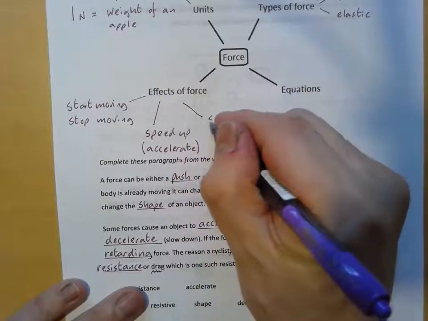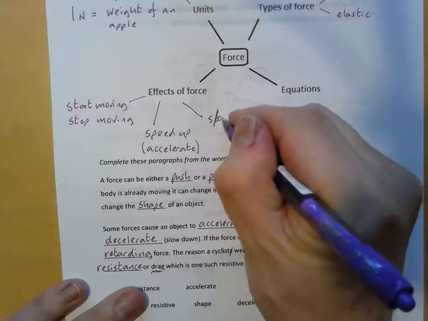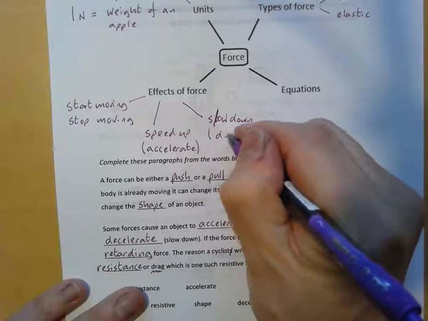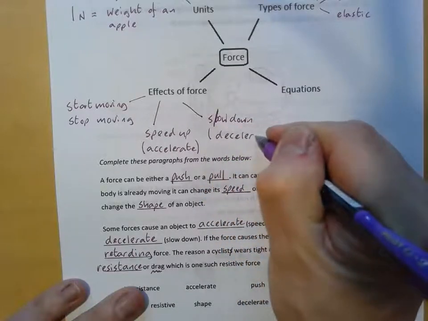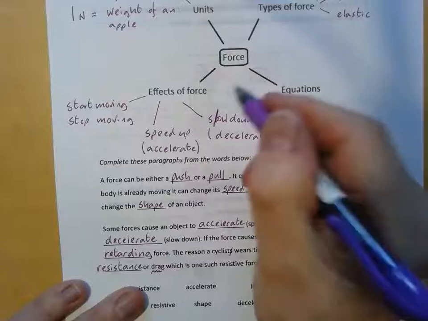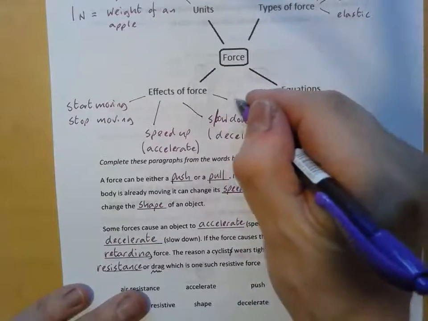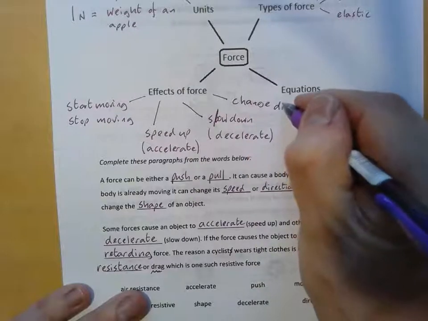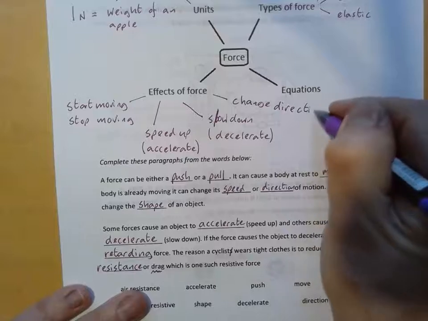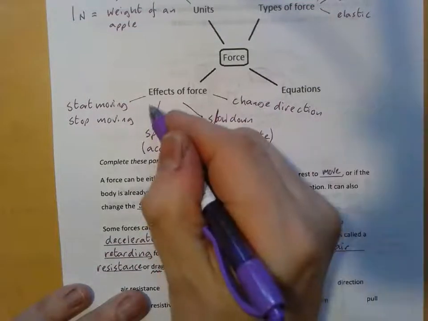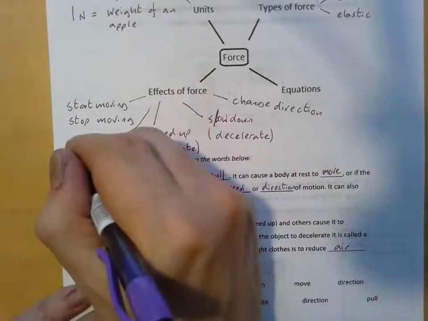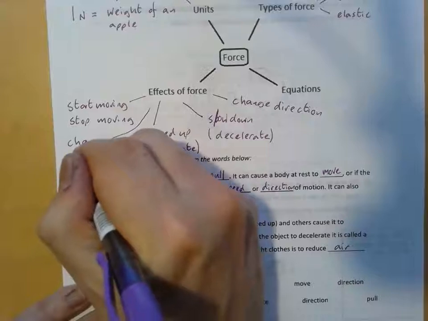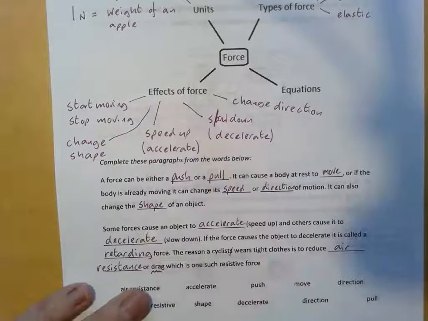They can also make an object, whoops, I was going to say speed down, I mean slow down, which is to say decelerate. And they can also cause an object's motion to change direction. And the last one, which we could squeeze in over here, is a force may not change the motion of an object at all, but it might change its shape.